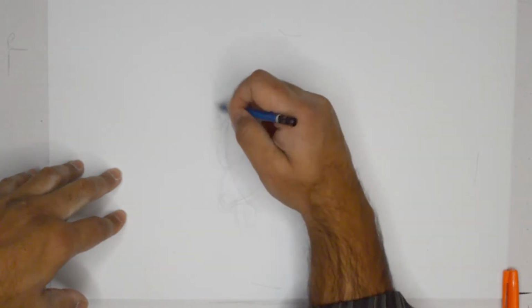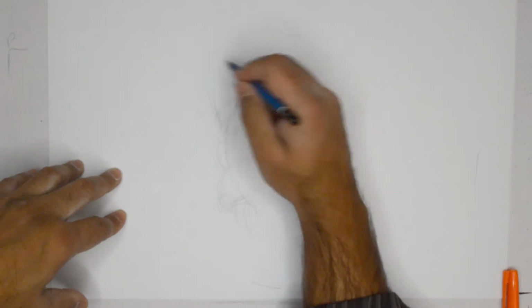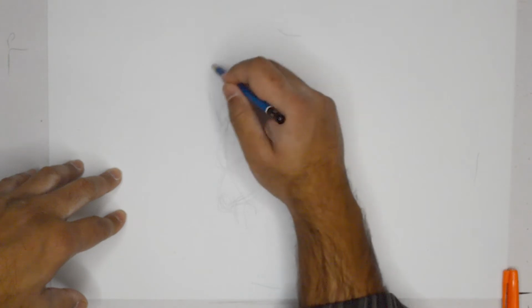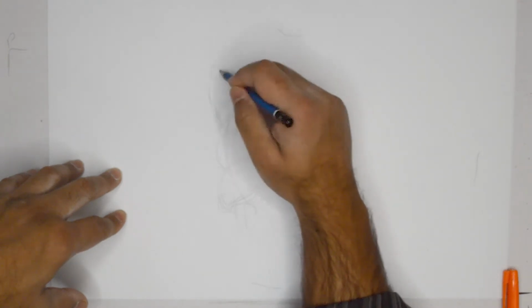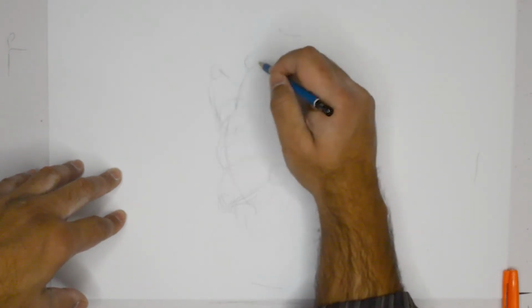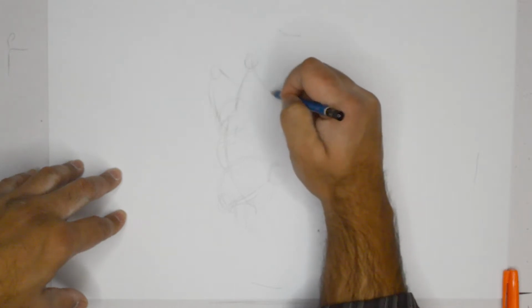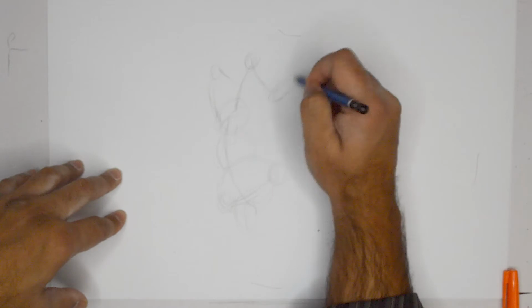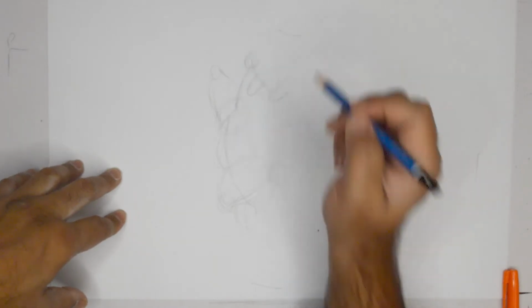by getting a pair of legs like that. So those are the thighs. Going backward, knee, going backward, and we have a foot.